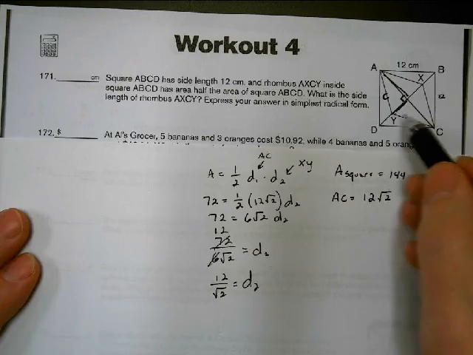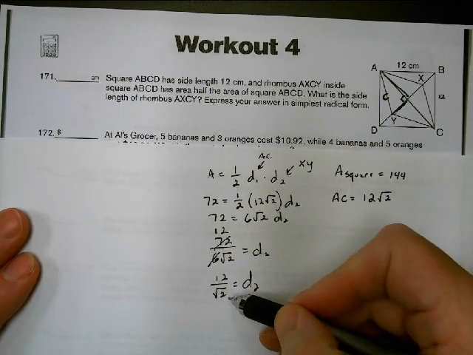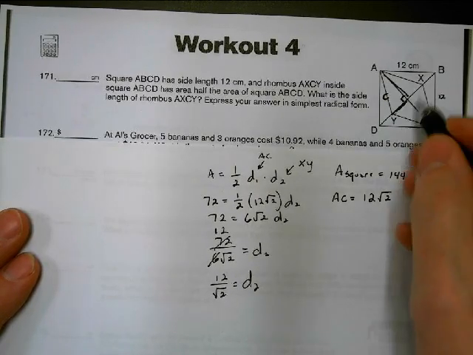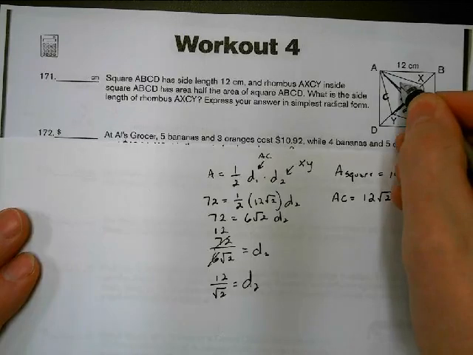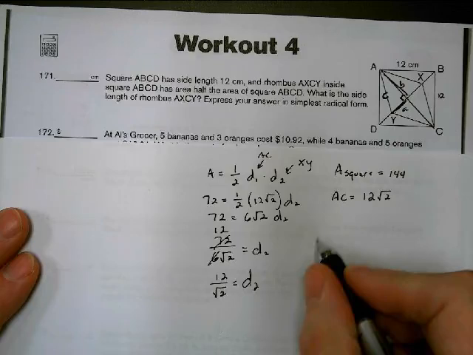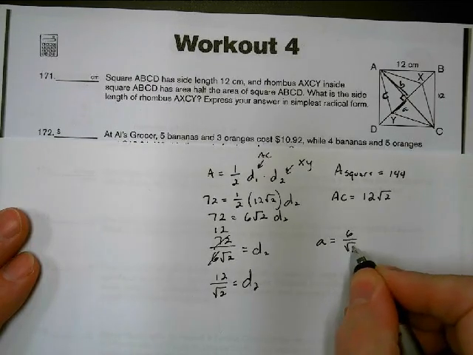So this whole length here was 12 divided by root 2. So if I cut that in half, this section here, let's just call this A and this section B. If I take diagonal 2 and cut it in half, A would be equal to 6 over root 2.